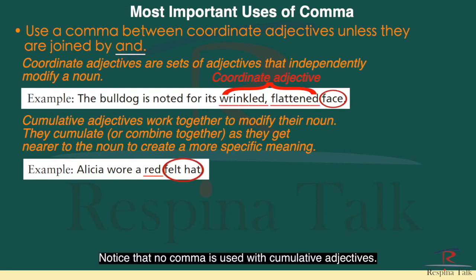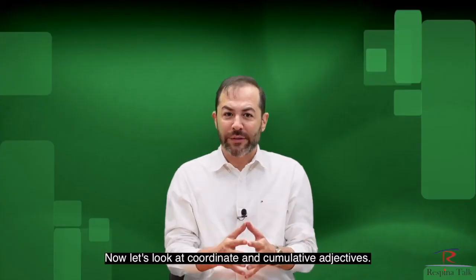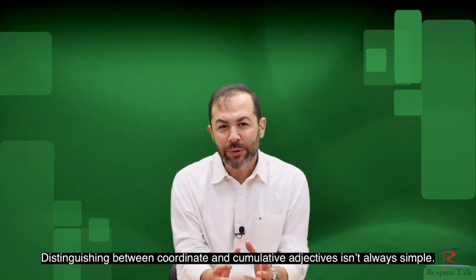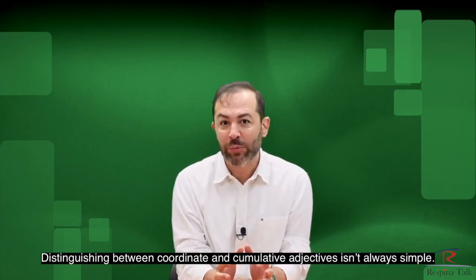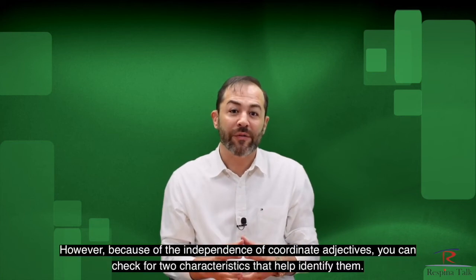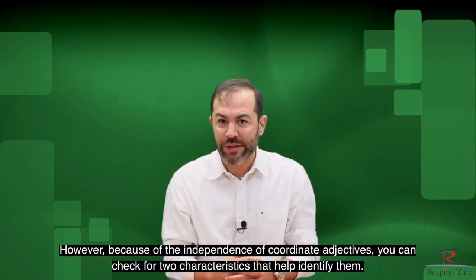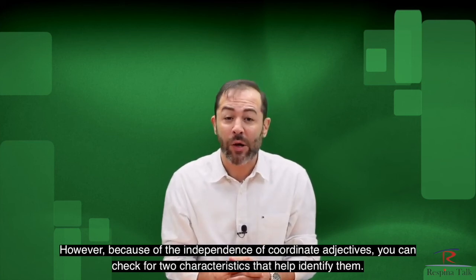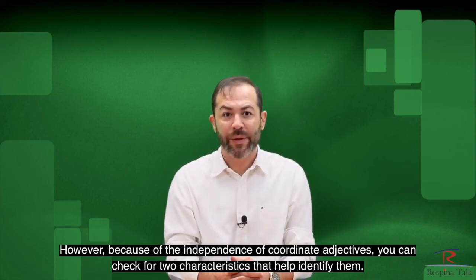Notice that no comma is used with cumulative adjectives. Now let's look at coordinate and cumulative adjectives. Distinguishing between coordinate and cumulative adjectives isn't always simple. However, because of the independence of coordinate adjectives, you can check for two characteristics that help identify them.